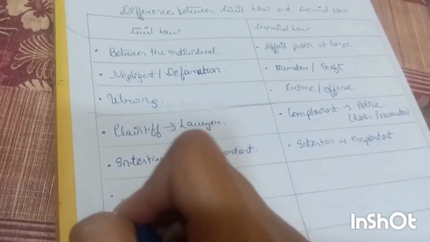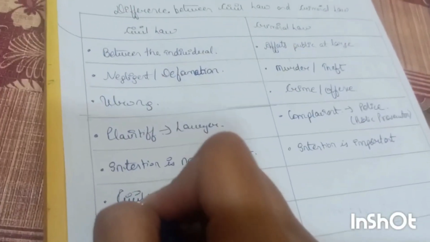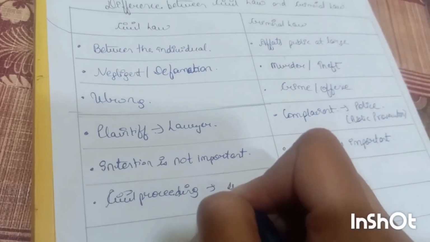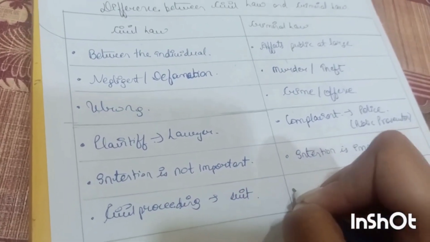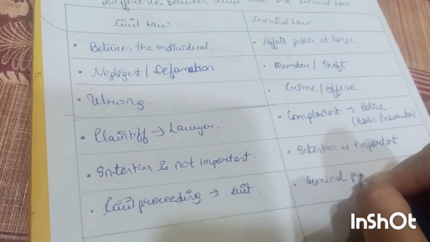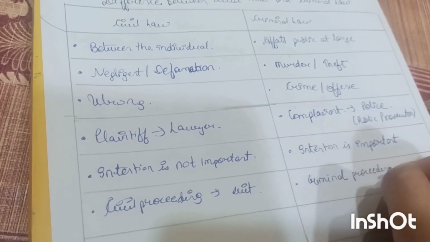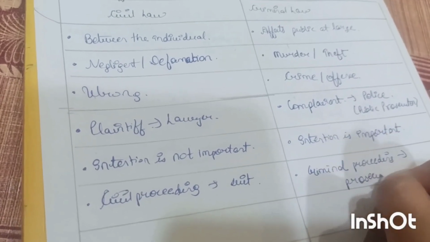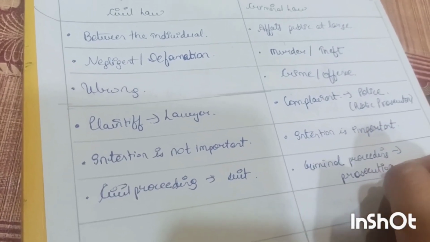In civil law, the proceeding is known as a suit, and in criminal law the proceeding is known as prosecution.